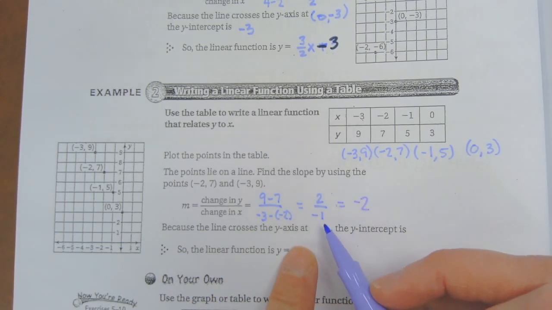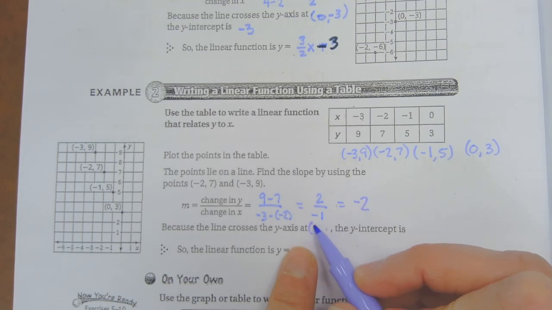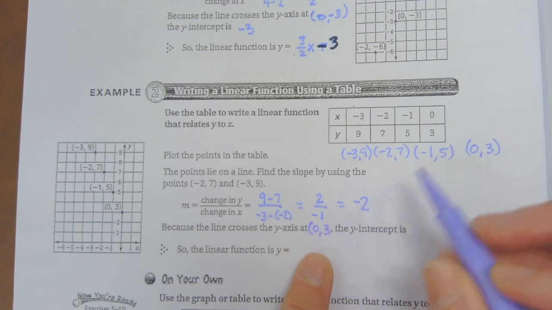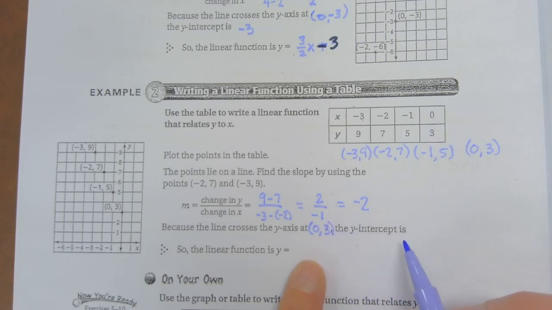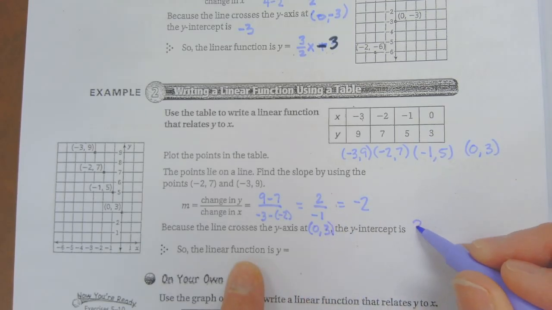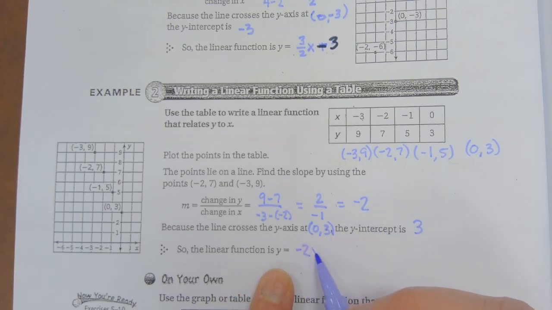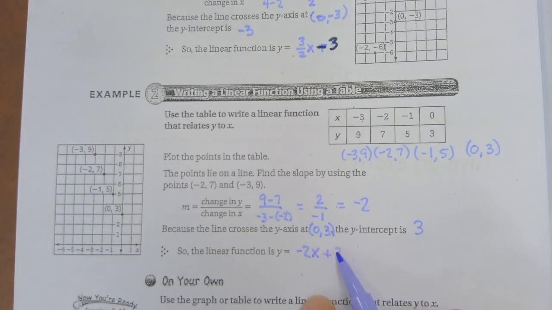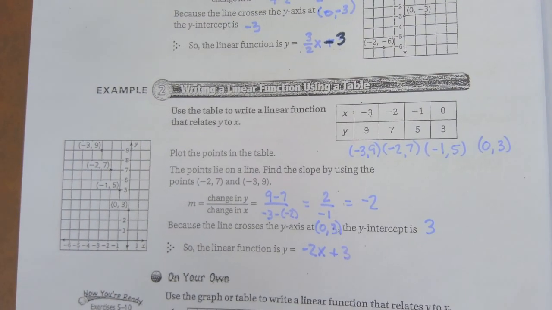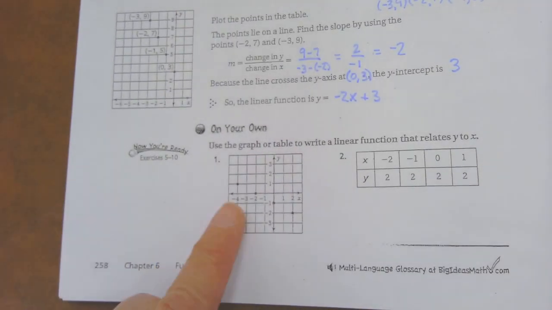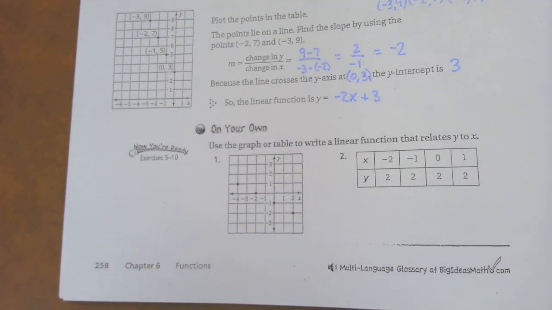which gives me negative 2. Because the line crosses the y-axis at (0, 3), which we can see right here, the y-intercept is 3. So the function is y equals negative 2 times x plus 3. Okay, so we've done this before. This shouldn't be anything new. Go ahead and pause and do your on your own 1 and 2. You can just write your answers right underneath here.